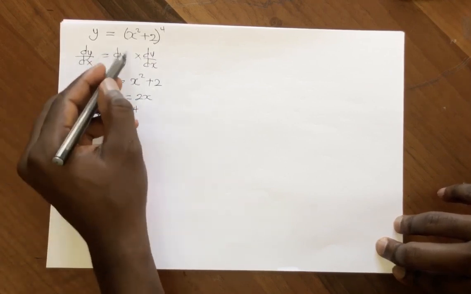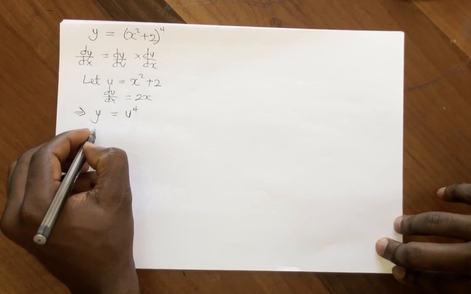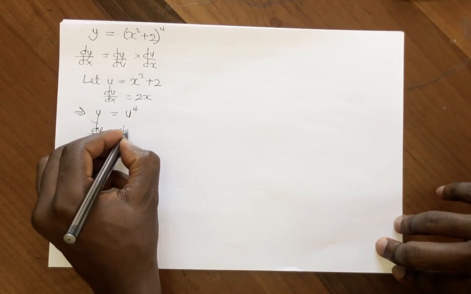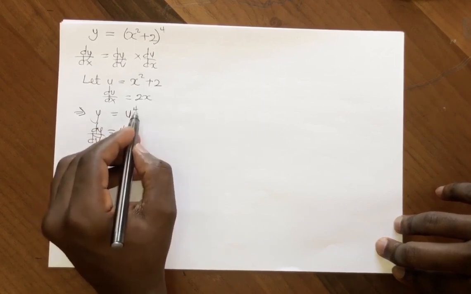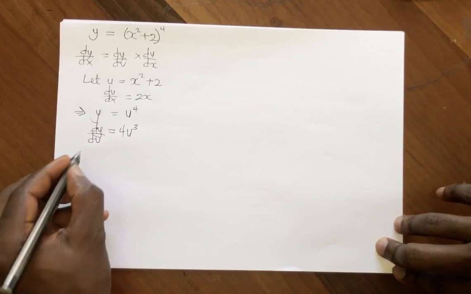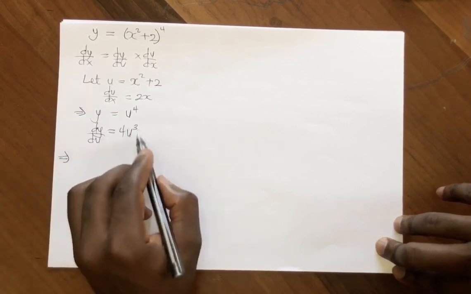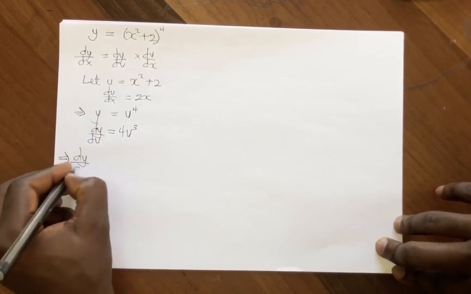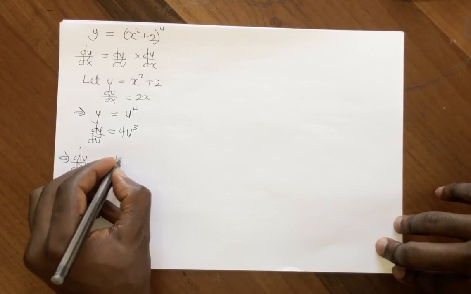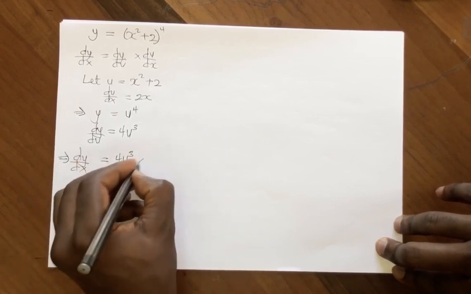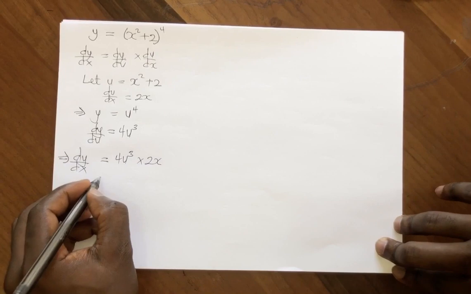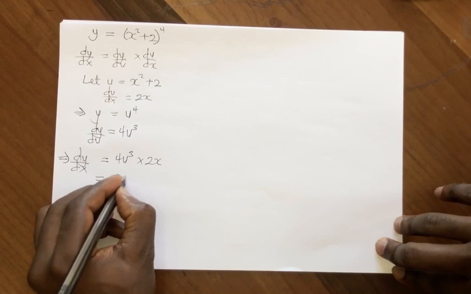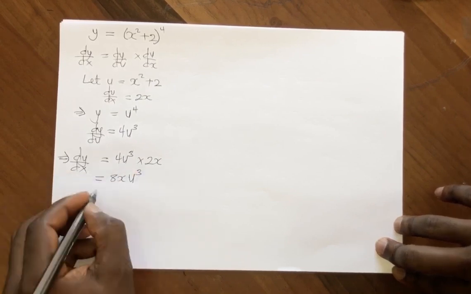The formula says we should also differentiate y with respect to u. So we have dy/du is equal to 4u raised to the power 3. That is when you subtract 1 from the power 4. Now you multiply this and that. That is what the formula is saying. So we have dy/dx is equal to 4u raised to the power 3 times 2x, okay? So 2x times this will give you 8x u raised to the power 3, okay?